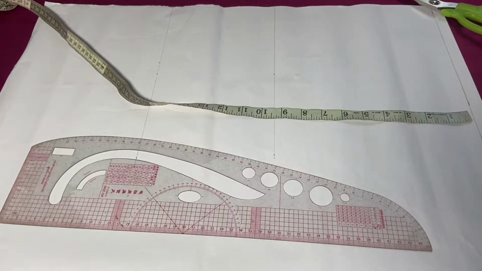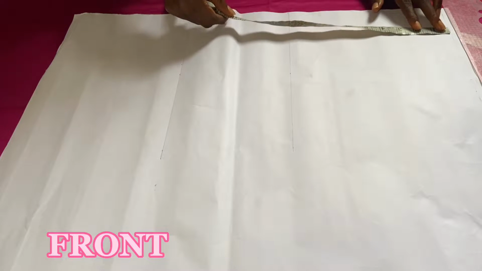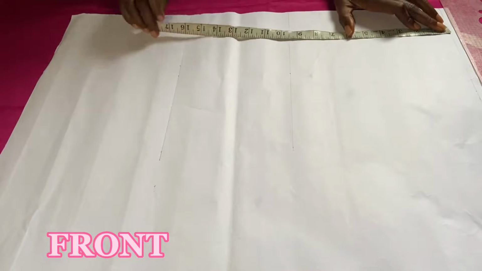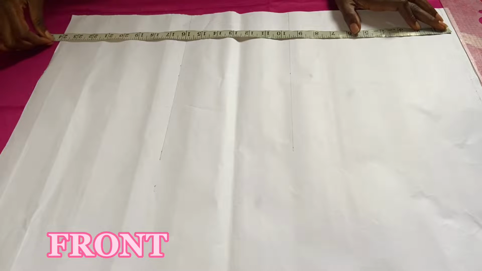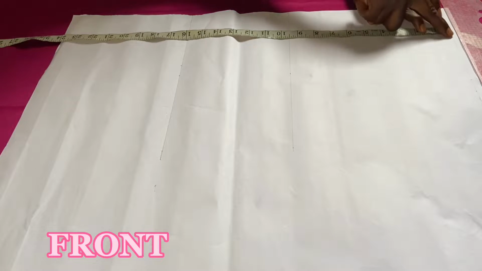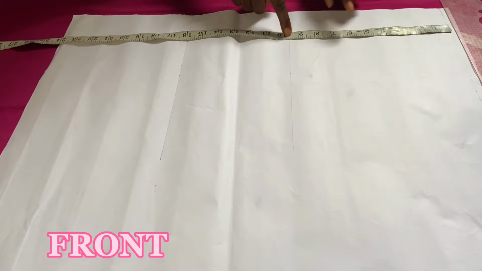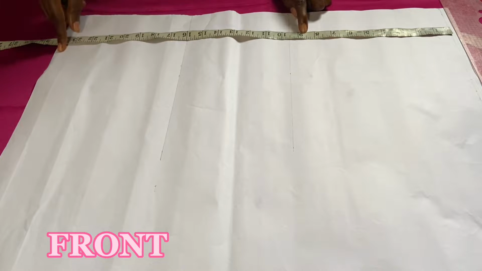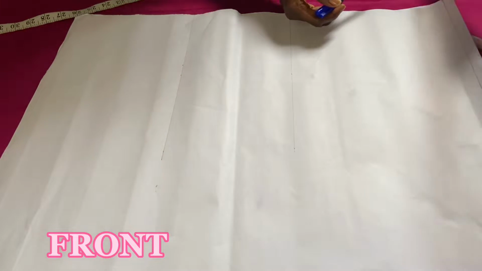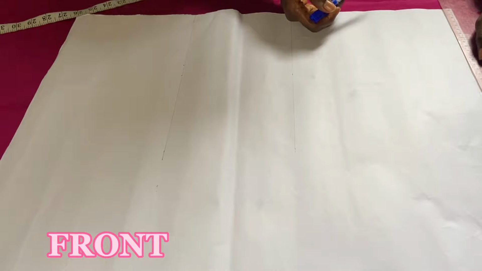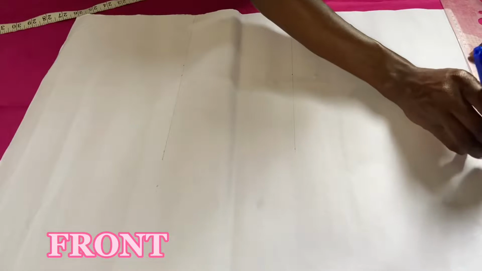I'm sorry it's not so clear, but if you look closely, you'll see that I have a line at 9.5. The waistline is 16 inches and then the hip line is 24 inches. 9.5 is the bust line and there's the starting line over there. I'm just going to use my pen to make the lines more visible, because the pencil would not show because of the light.